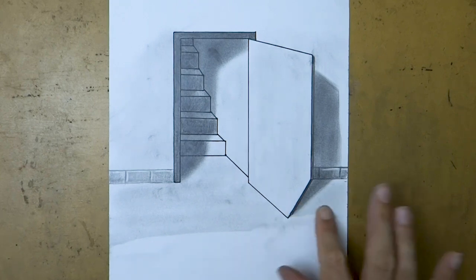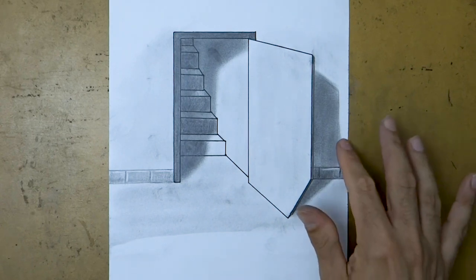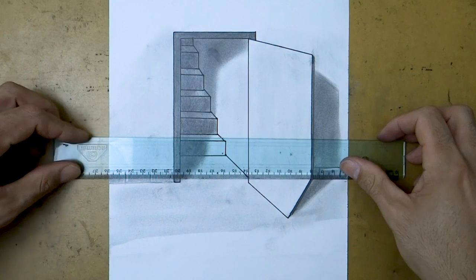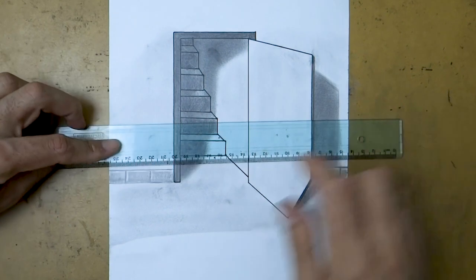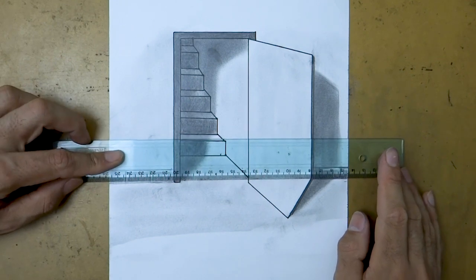And guys, we have our drawing completed. Now we're going to create a three-dimensional effect. And let's position the ruler right on the line that separates the wall from the floor.